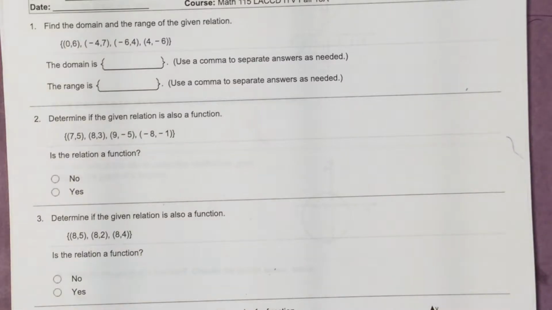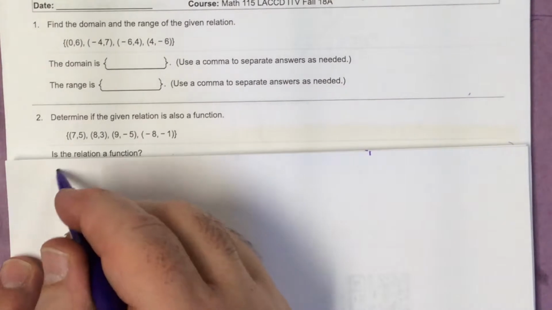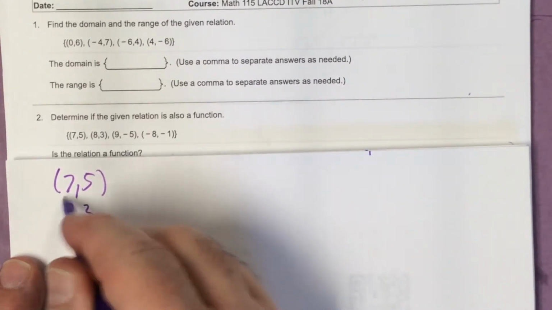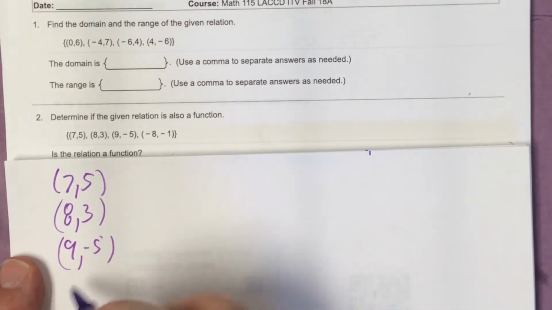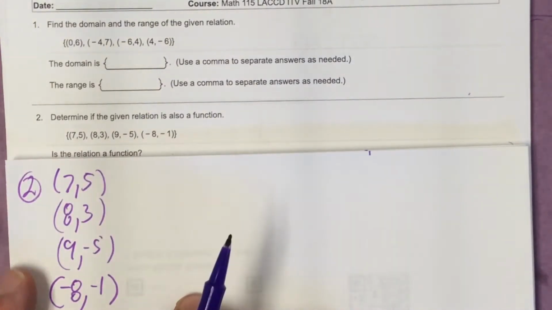In the next question, they want us now to determine, is the given relation a function? So let's go ahead and take a look at these 4 points. They want us to see if this relation is a function. So what I do is, again, I'm going to write these vertically. And then the next one's going to be negative 8, negative 1. These are going to be the points for question 2.